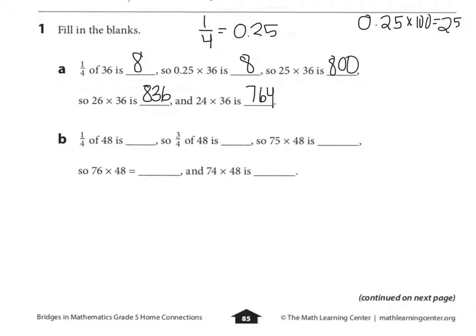And we're ready now to move on to B, 1/4 of 48. So here I'm again thinking 48 divided by 4 is 12. 3/4 of 48, so be careful there. 3/4 is 3 times more than 1/4, because how many fourths are in 3/4? That's right, there's 3. So we're going to take 3 groups of 12. 3 groups of 12 is what? 36. 3/4 of 48 is 36.